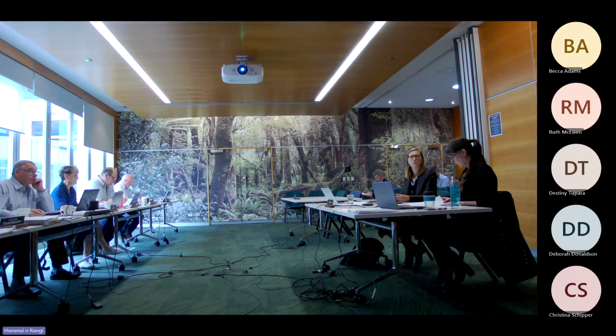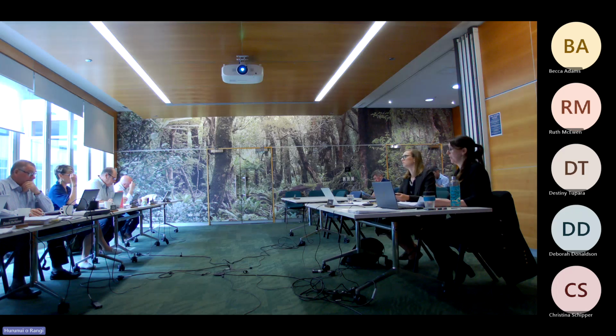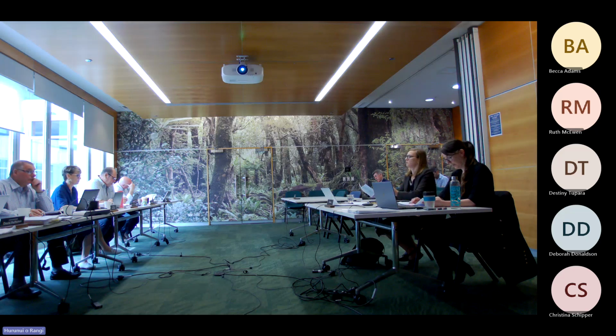We have a separate standalone rule for plantation forestry. And we have a particular rule for new residential activity within the foreshore protection area, which, as mentioned, is the hazards and ecology sort of overlay. And we've deleted rule R6 and incorporated that into R2 and R3.